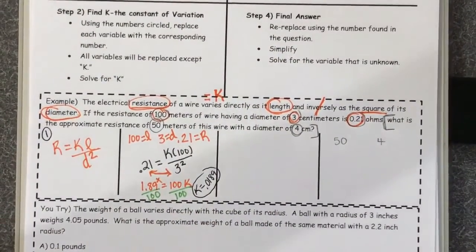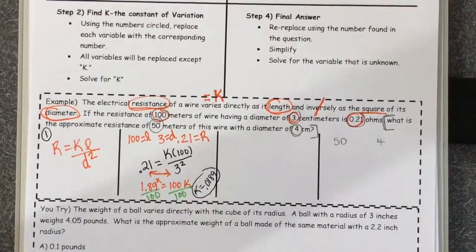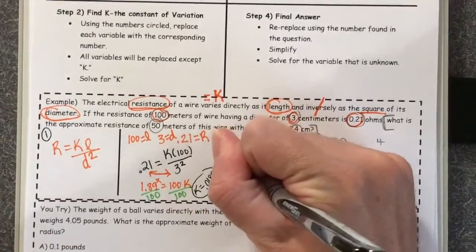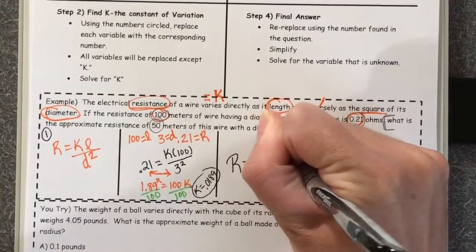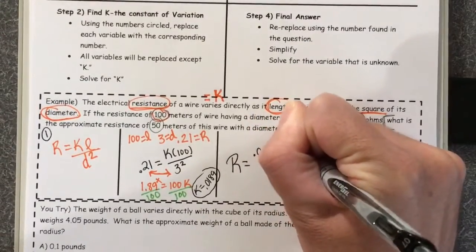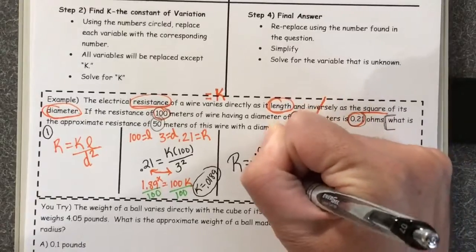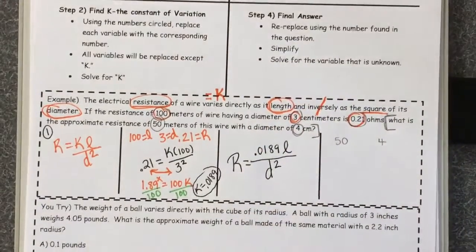So step 3, write your function rule. My function rule is R equals 0.0189 L over D squared. R, L, and D are my changing variables, and my constant, the one thing that doesn't change, is the 0.0189. So now we're ready to answer the question.